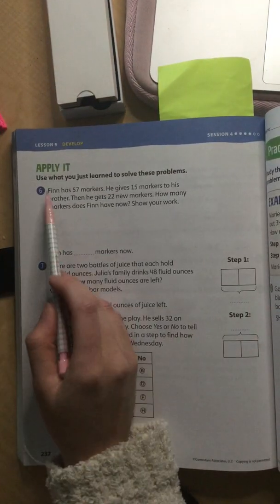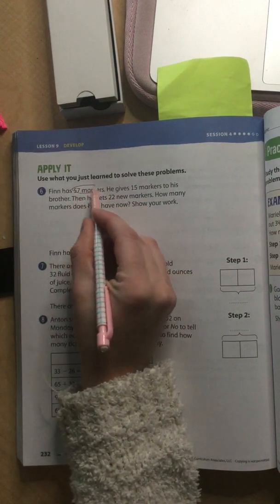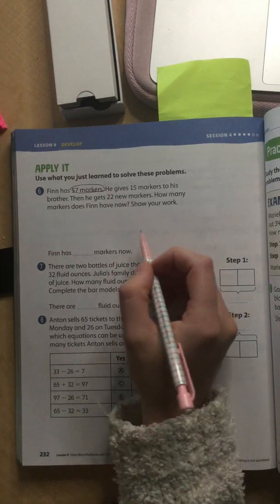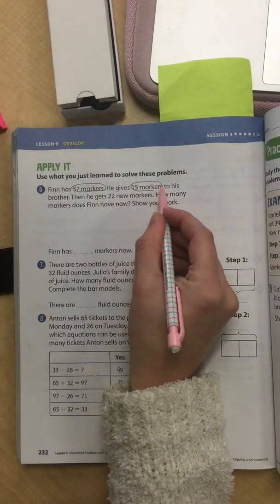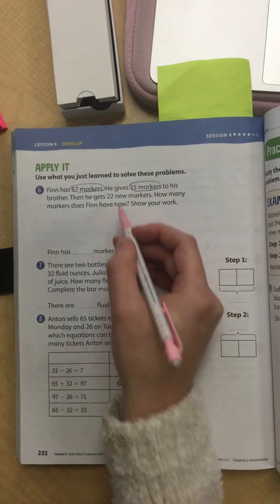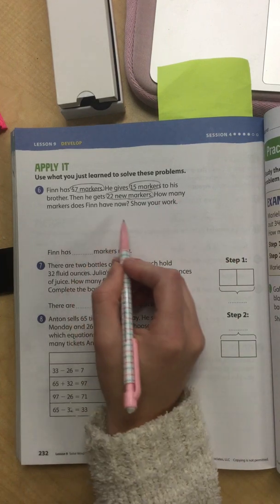Okay, we are going to start with our numbers right here. So number 6 is Finn has 57 markers. So I'm going to circle 57. He gives 15 markers to his brother. Then he gets 22 new markers. How many markers does Finn have now?